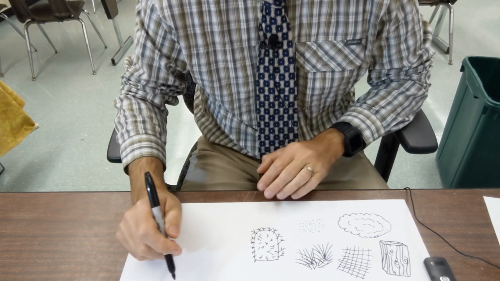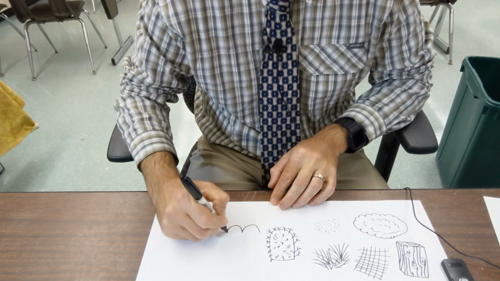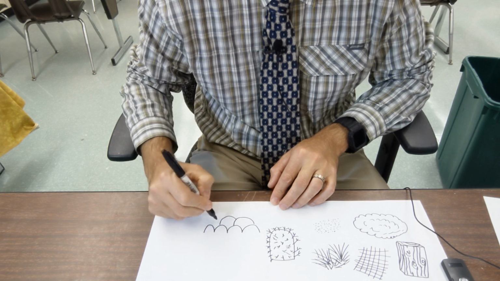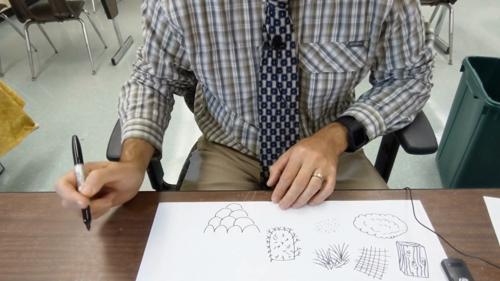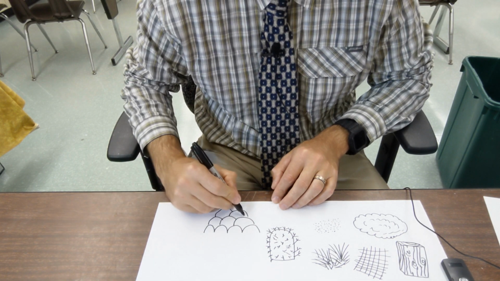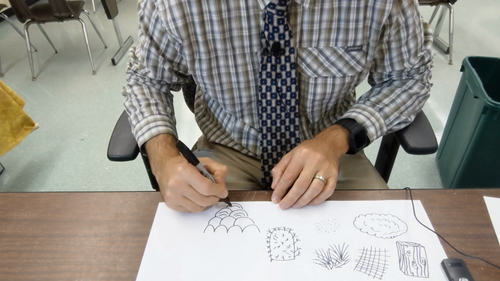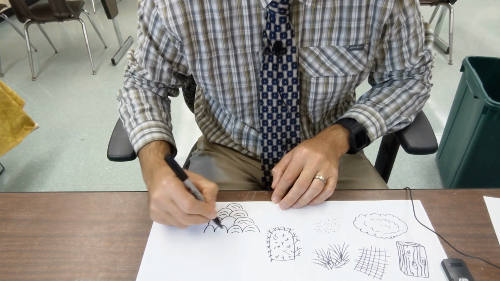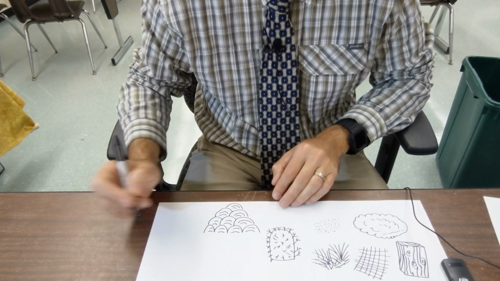We could also do something scaly. If we have something like a dragon or a fish or a snake, we might need that scale pattern. We can always go back in and add other designs in there to make it stand out a little bit more. But overall, those scales are going to overlap right on top of each other.